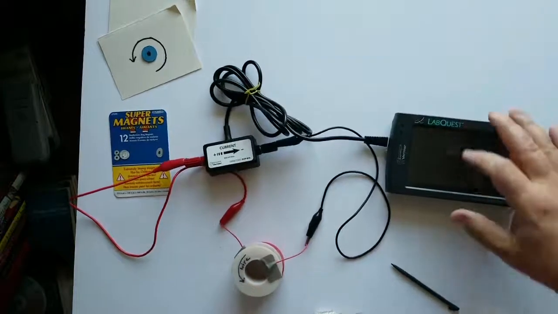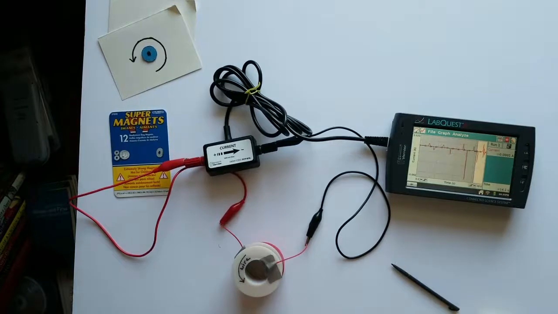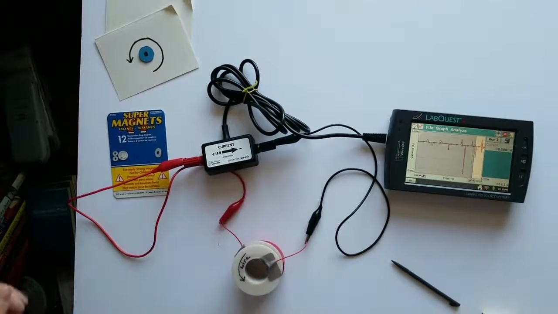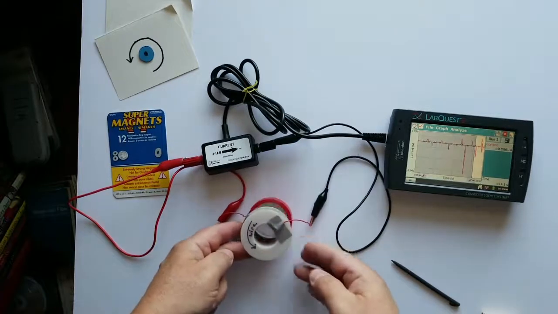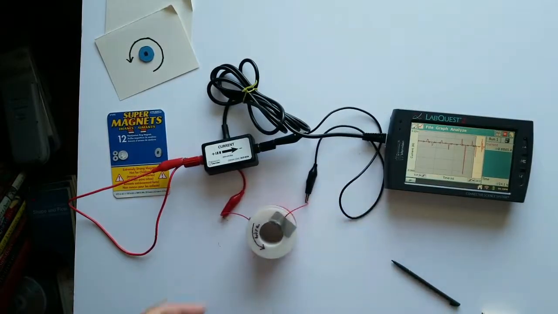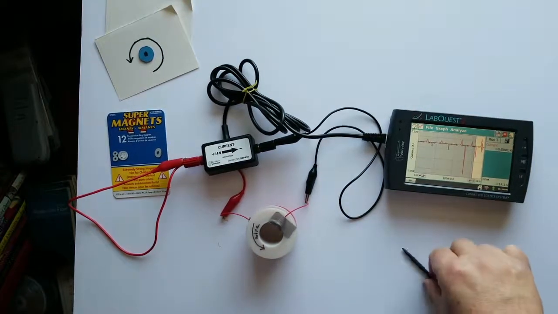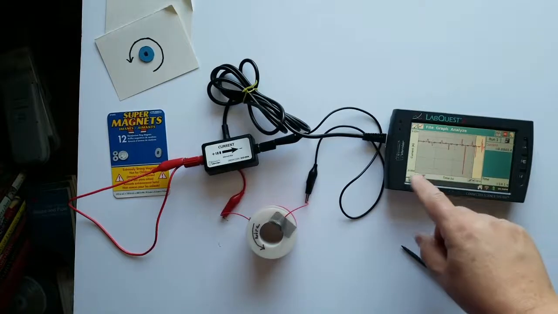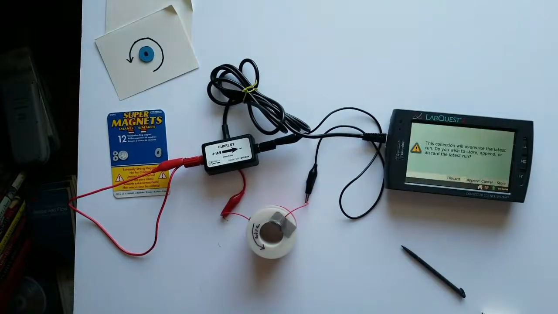Well, I have my Vernier right here. Let me make sure I'm still centered. Okay, I am. And I'm going to go ahead and start a new run.